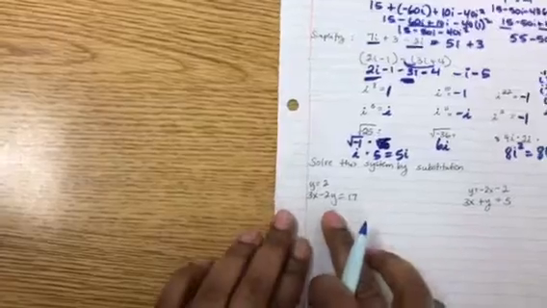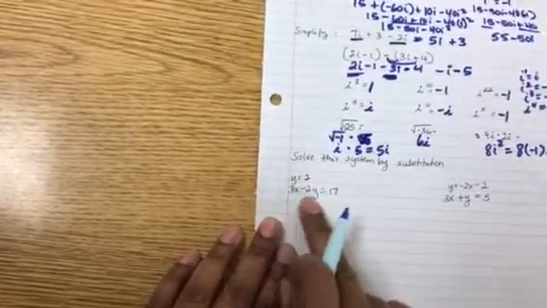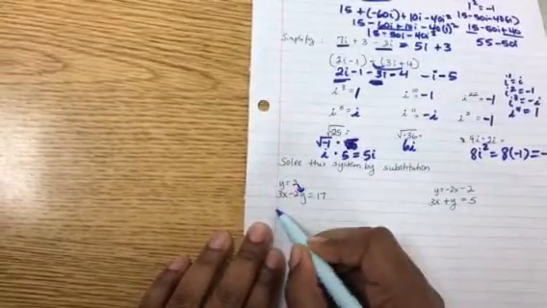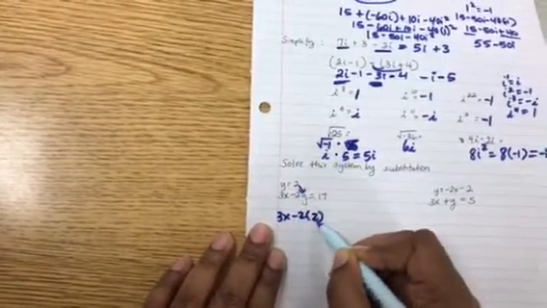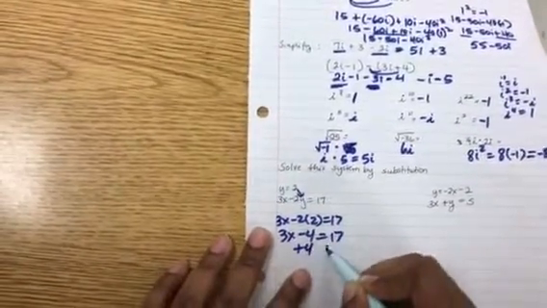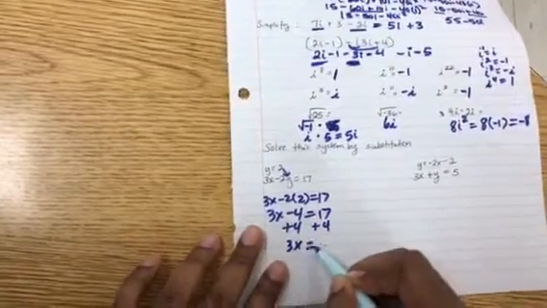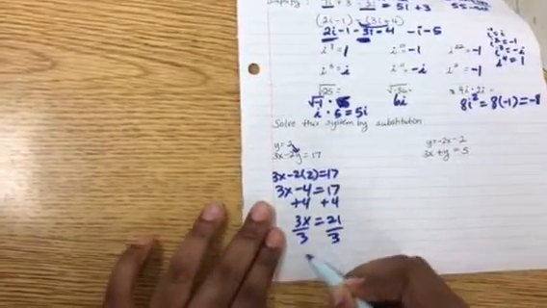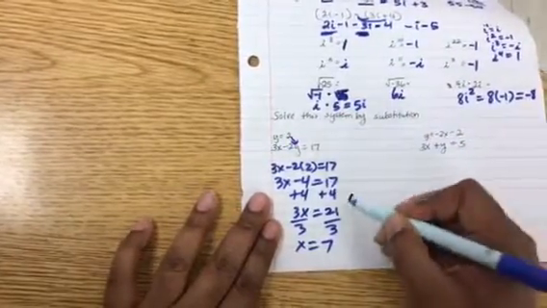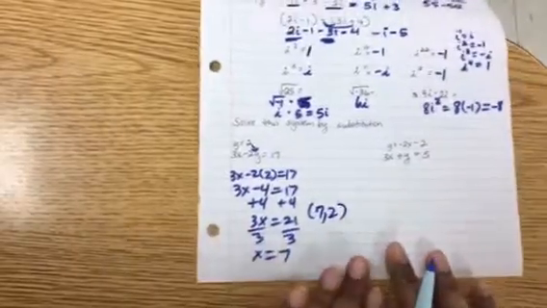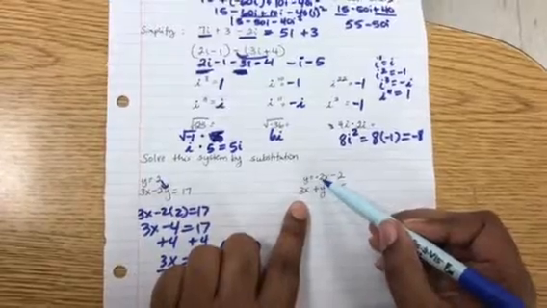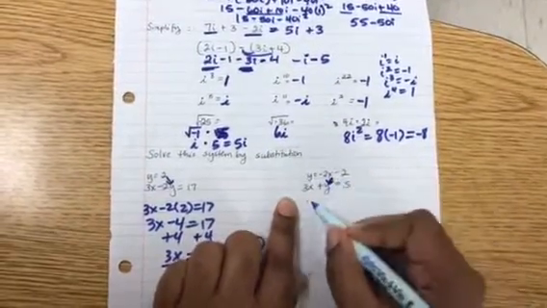All right, moving on to this. y is equal to 2, and the rest of this is this. So I'm just going to plug in for y. 3x minus 2 times 2 equals 17. 3x minus 4 is equal to 17. Add 4 to both sides. 3x is equal to 21. Divide by 3, x is 7. We're really done because they already told us what y is, so we don't have to plug into that case. So that's your solution.